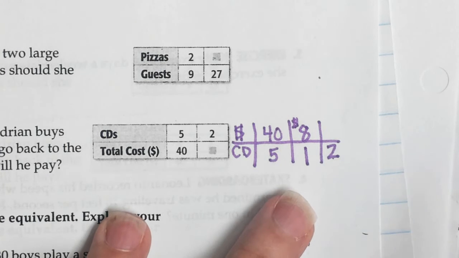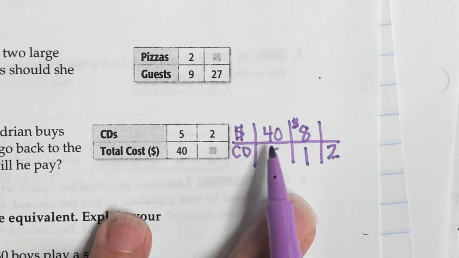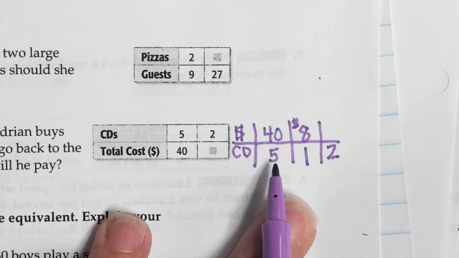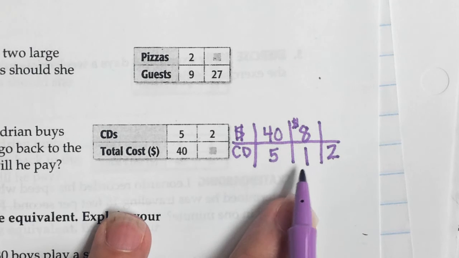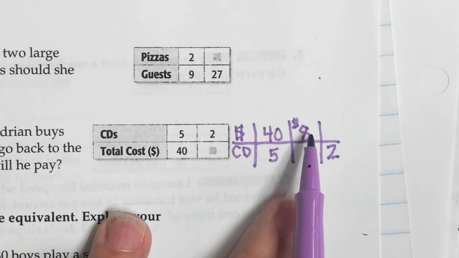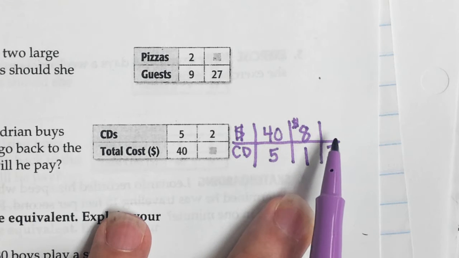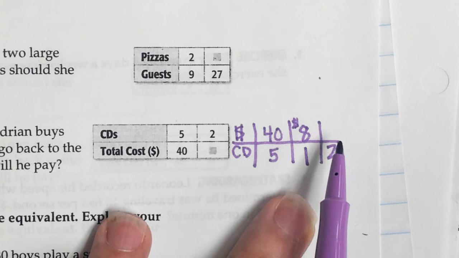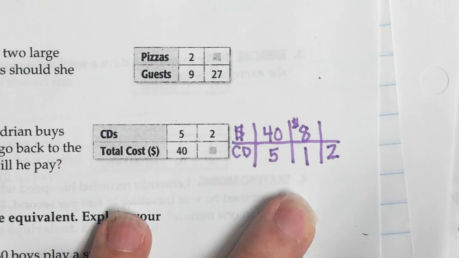Okay, sometimes you need to flip them. Like, money needs to be on top if you're going to do that. I just did 40 divided by 5 is 8. Well, 1 is $8, so 2 is 16. 8 times 2 is 16. Okay.